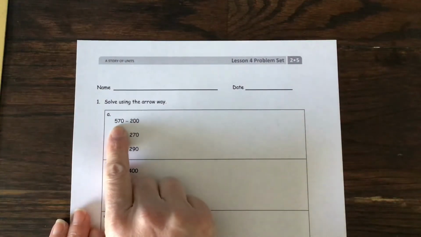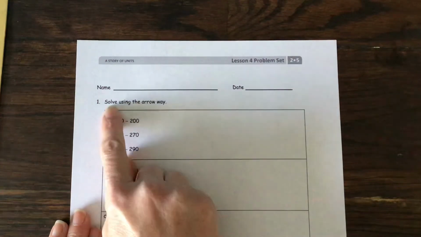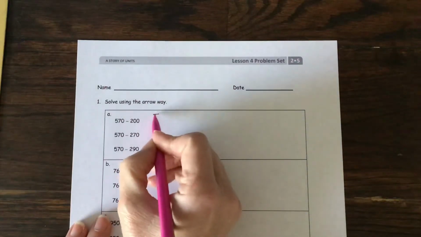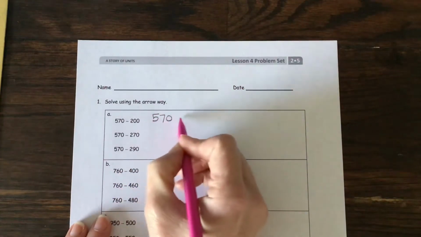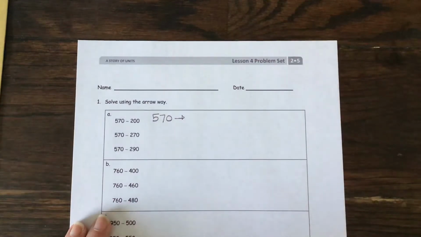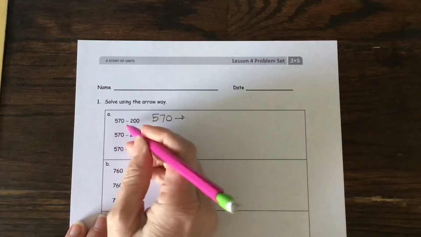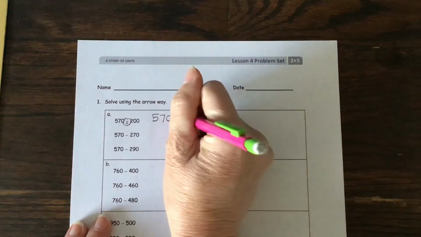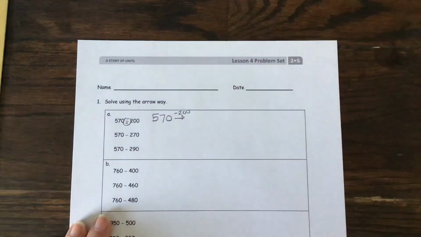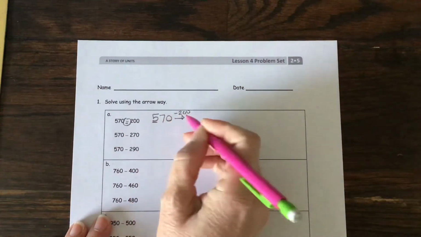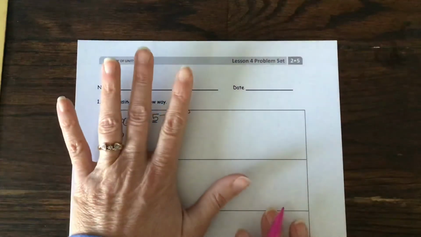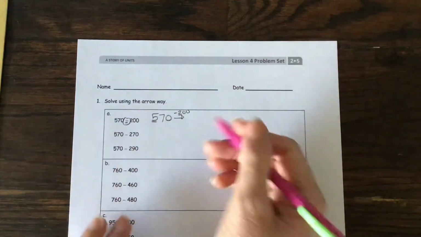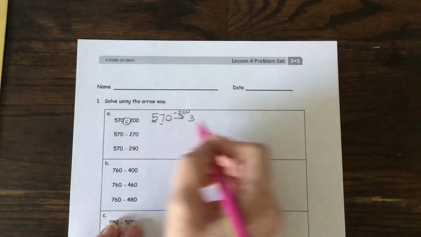We're going to look first at 570 minus 200. It's telling us to solve using the arrow way. So if I start with my number 570, I know I'm using the arrow strategy, and it's asking us to take away. I'm going to circle that sign so we remember we're taking away 200. Remember, we're looking at our hundreds. I started with 5. I'm going to take away 1, 2. I'm left with 300. But I still have my 70.